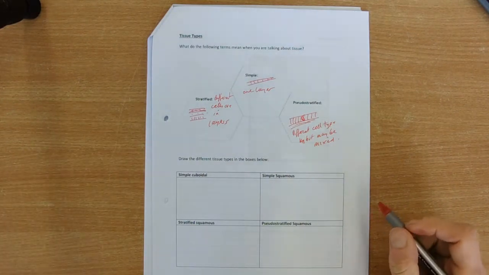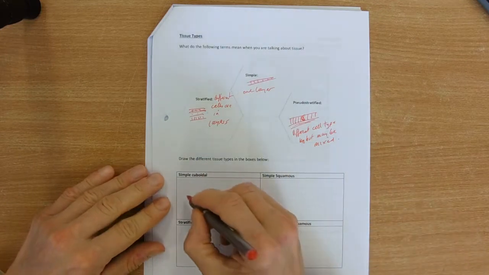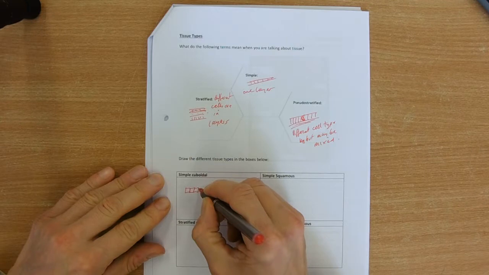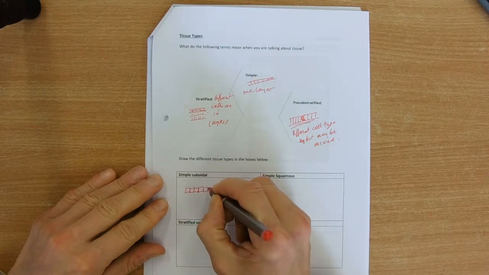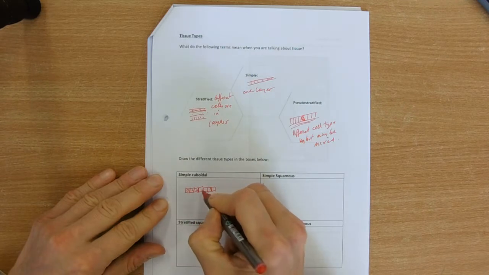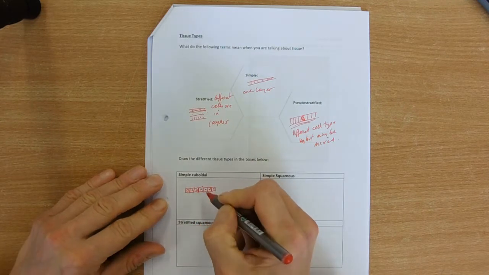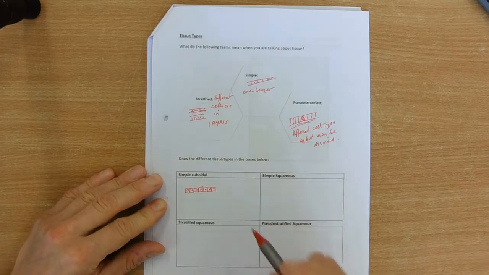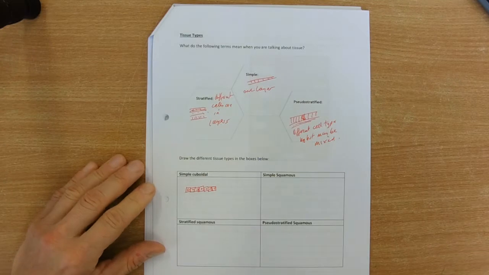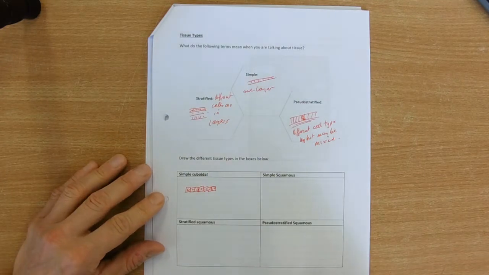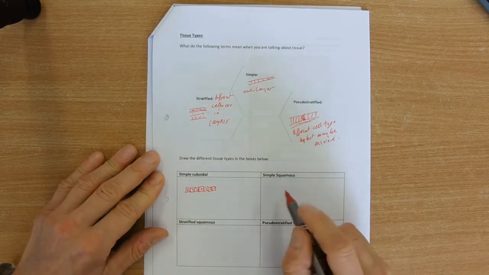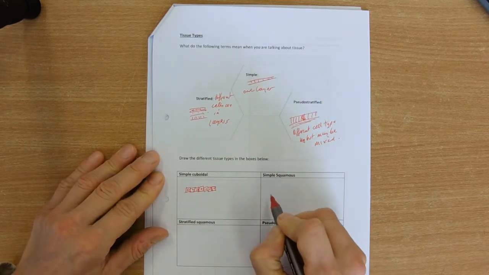Let's draw some symbols. Cuboidal. So that's when we've got a single layer of cuboidal cells, maybe with a nucleus like that. It might have a basement membrane below it, possibly. So that's our cuboidal. Simple squamous might be like our capillaries or around alveoli.